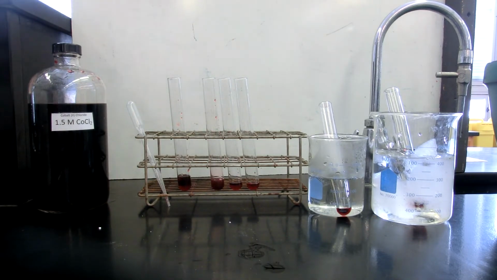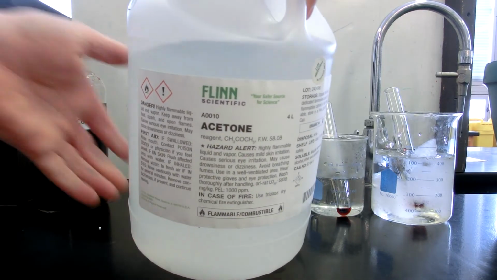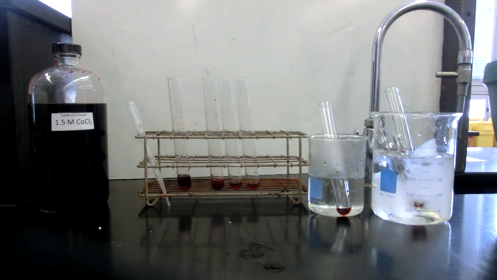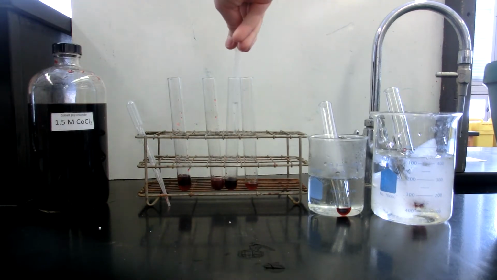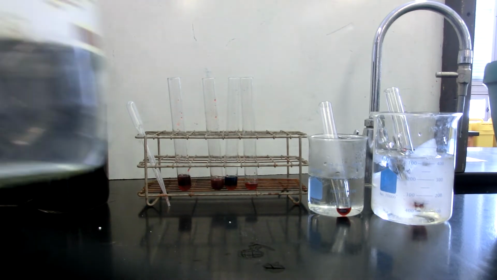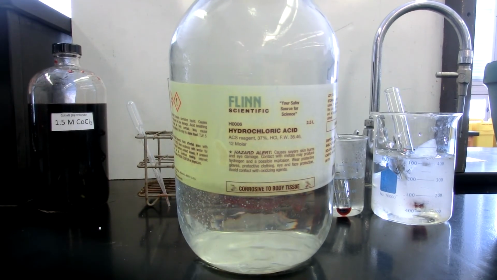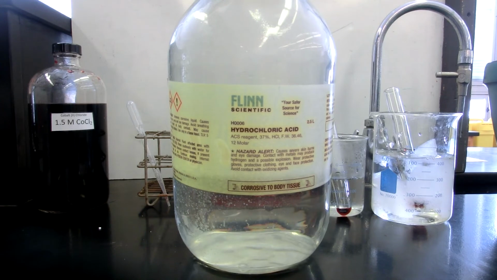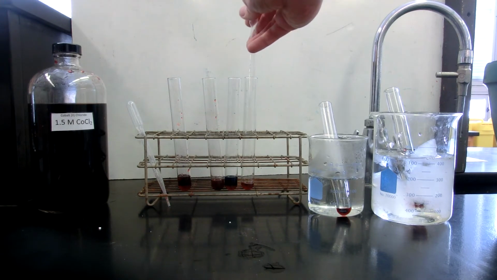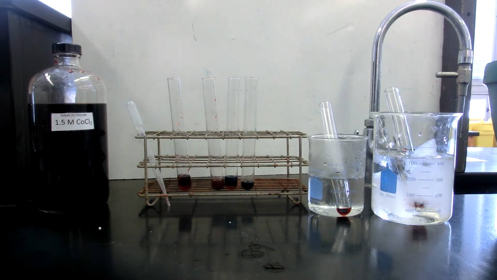All right, second experiment, in the third test tube, acetone. I'm going to add some acetone to that third test tube. And then to the last experimental test tube we have not done anything to yet, concentrated hydrochloric acid, 12 molar. Just a few drops.